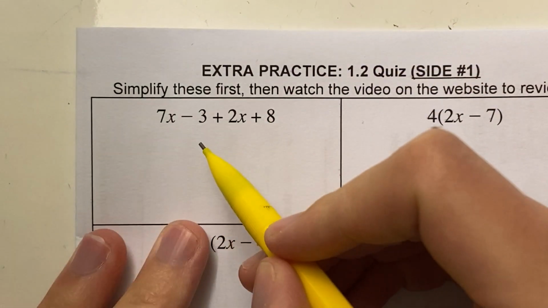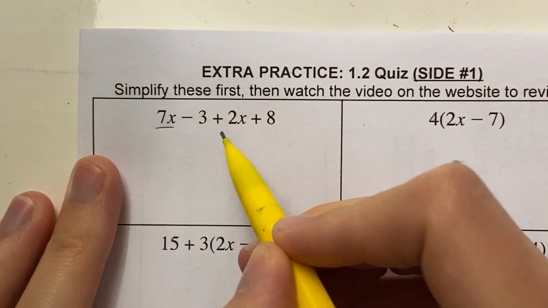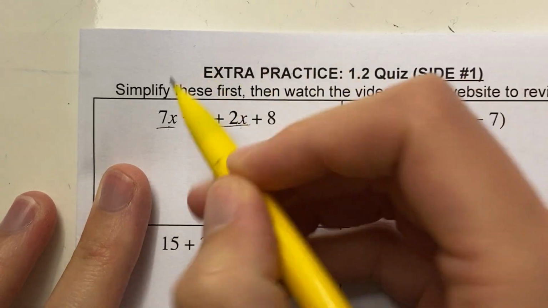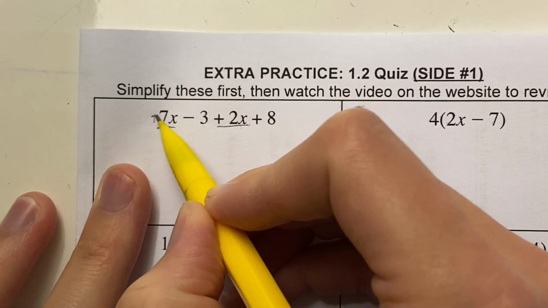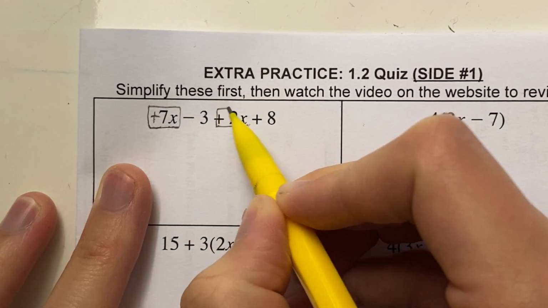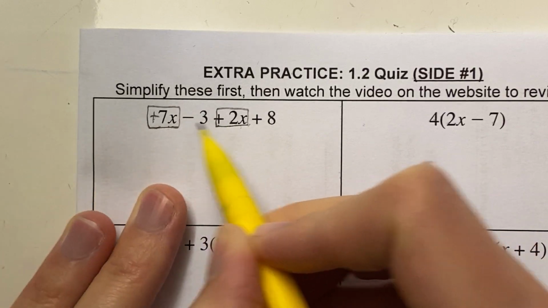In this problem, I notice there are some like terms, right? This 7x is like terms with this plus 2x because they both have an x. Now this 7x is positive because there's no negative sign in front, so that's a positive 7x. This is a positive 2x. So when I combine them, I will add them because they're both positive.